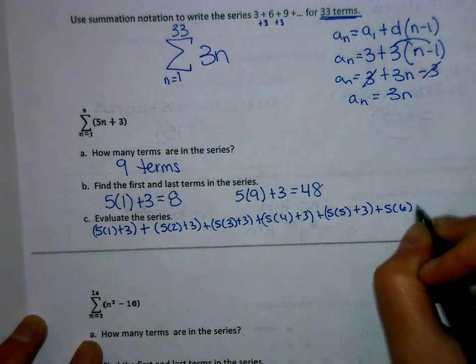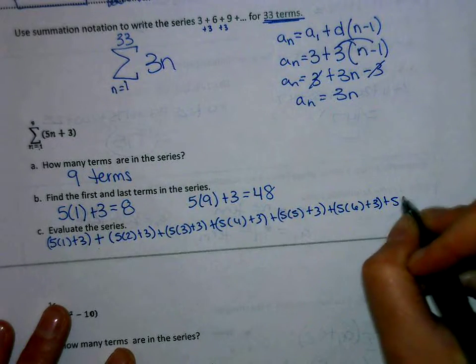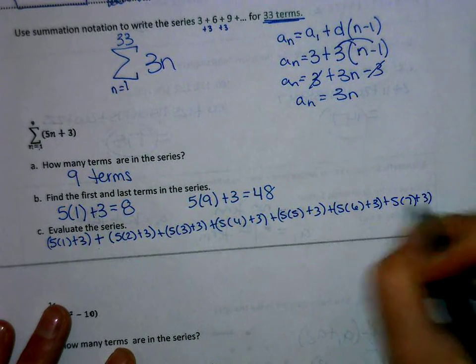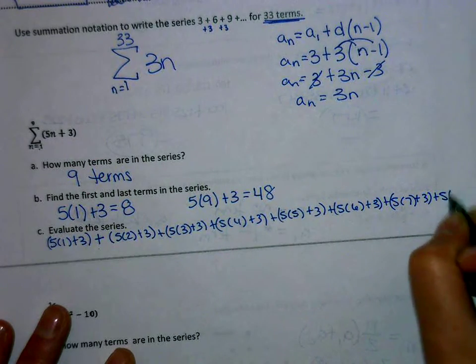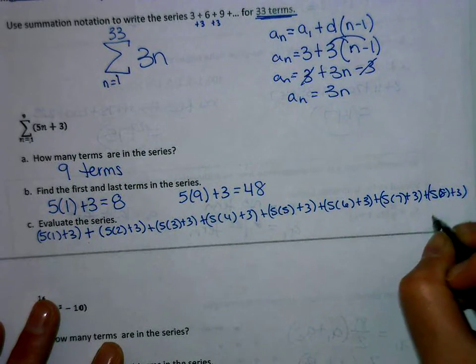Seeing how it's already starting to be long-winded, we're running out of room, and the ninth term.